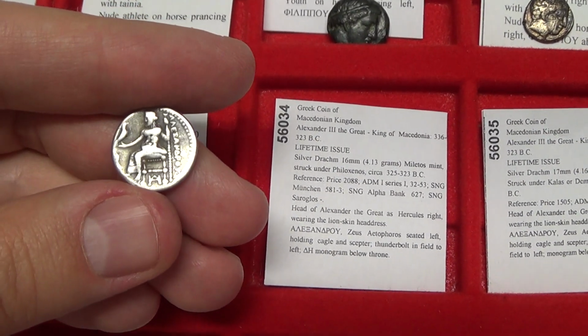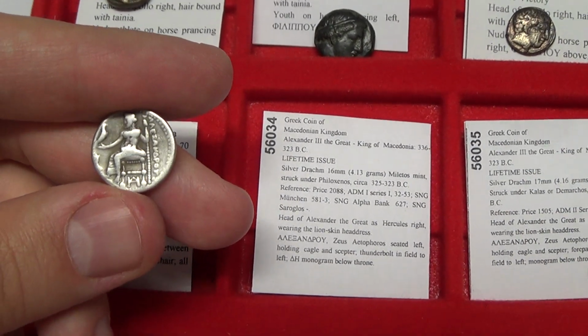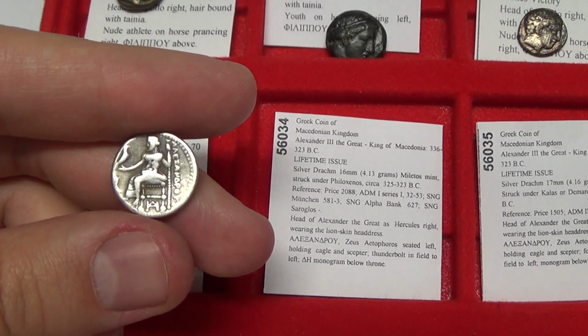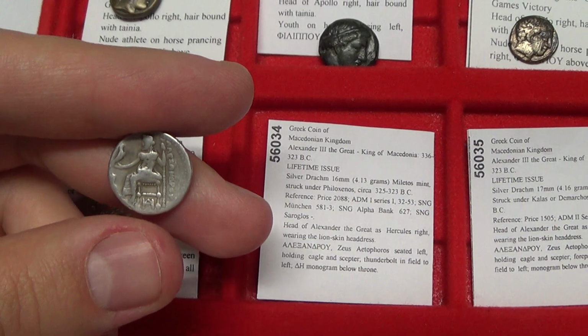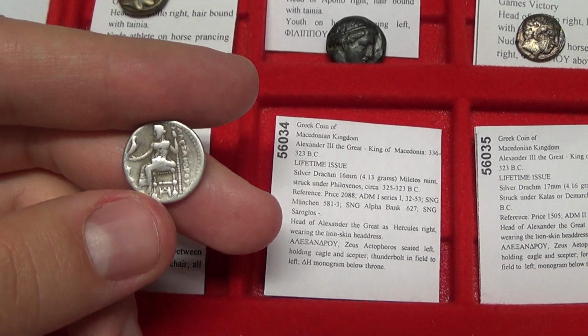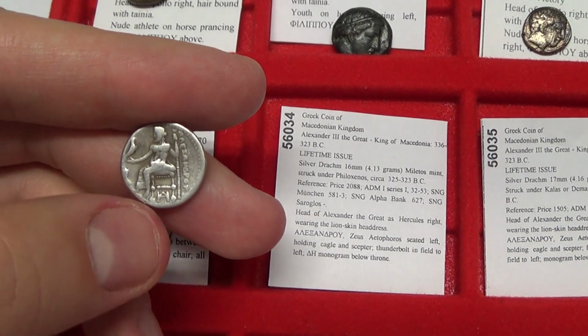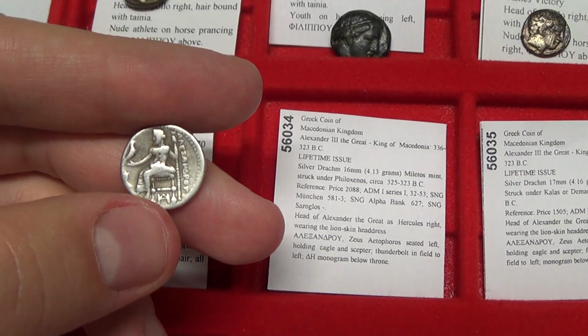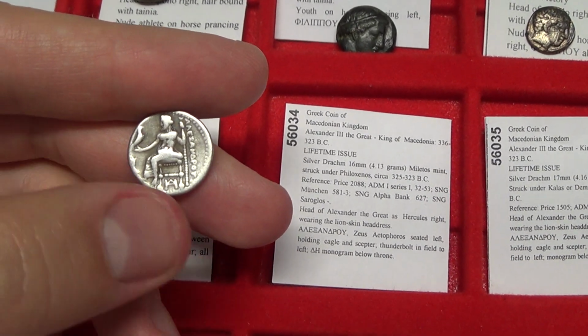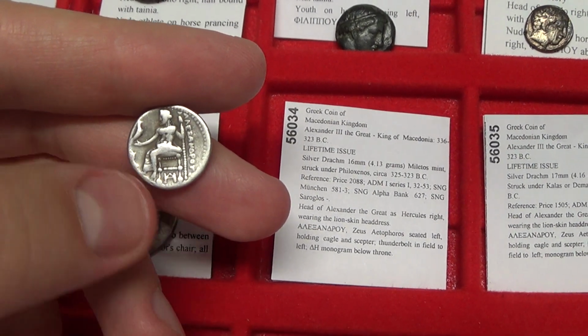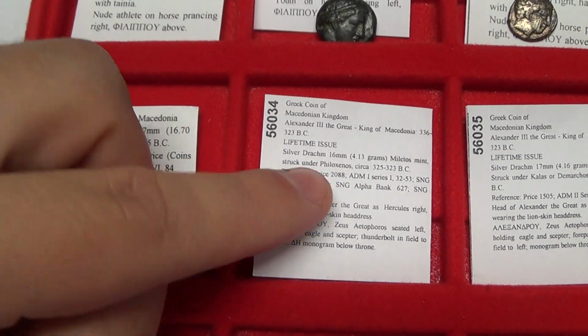Now, let's actually move on to how you tell these different coins apart. Well, there are these different control marks underneath, usually in the left field and underneath the throne. There's a lot of different variants of them. You match them up with the book, and you could cite the reference.